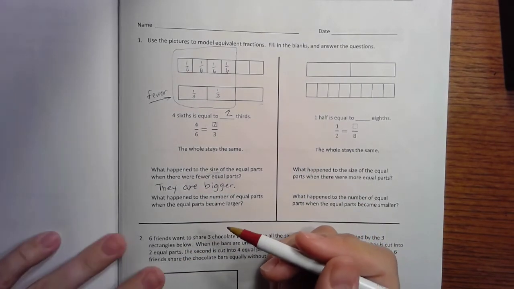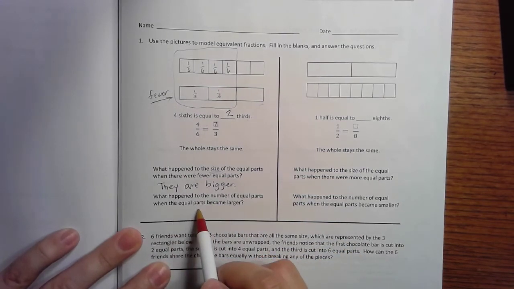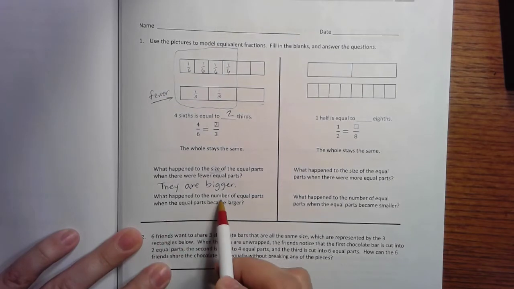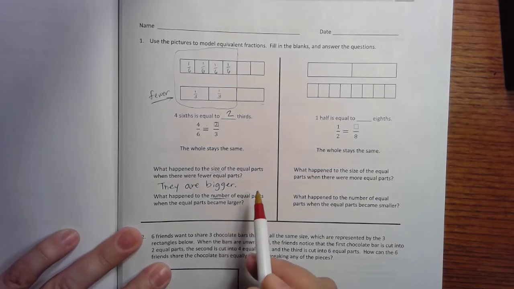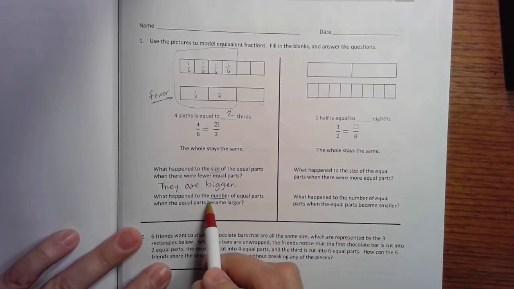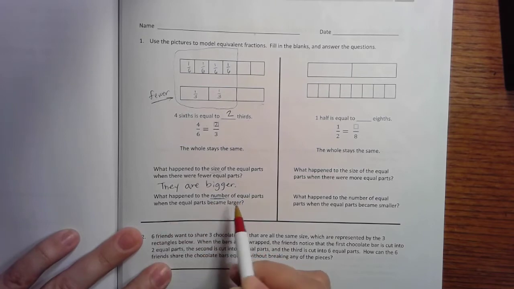And then what happens to the number of equal parts when the equal parts became larger? When the number of equal parts became larger. So they're not saying which part is larger. They're saying what happens to the number of equal parts when they become larger.